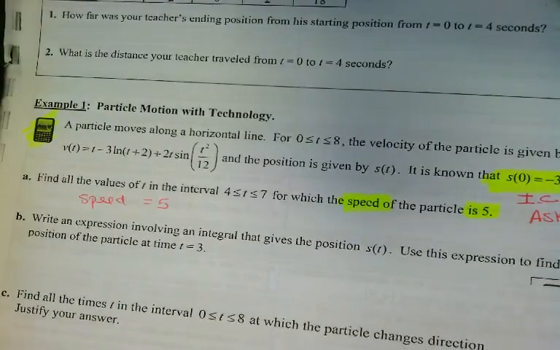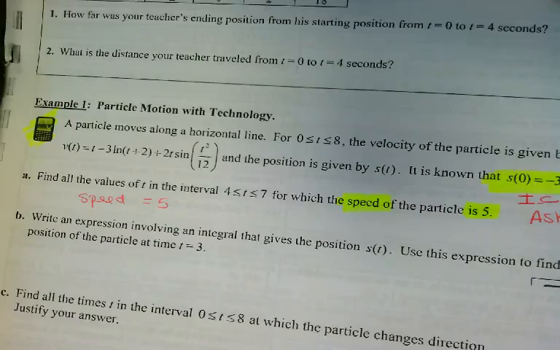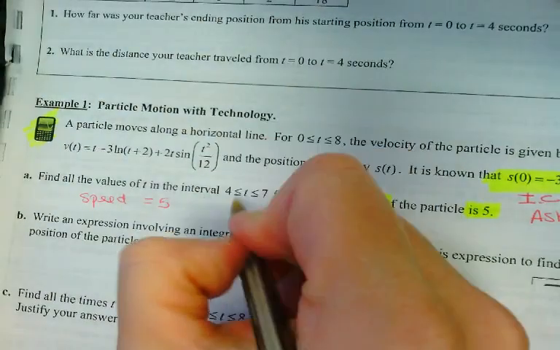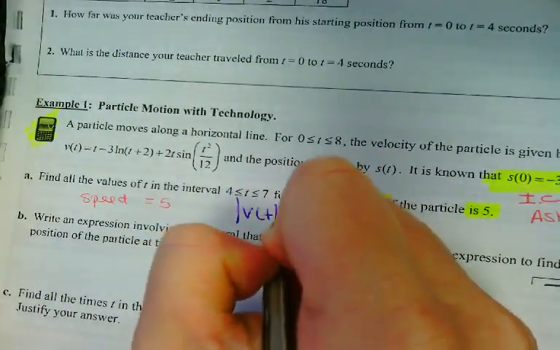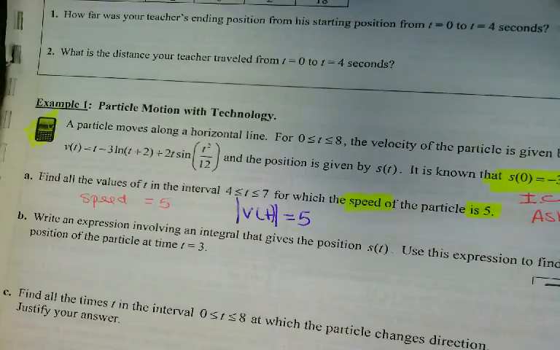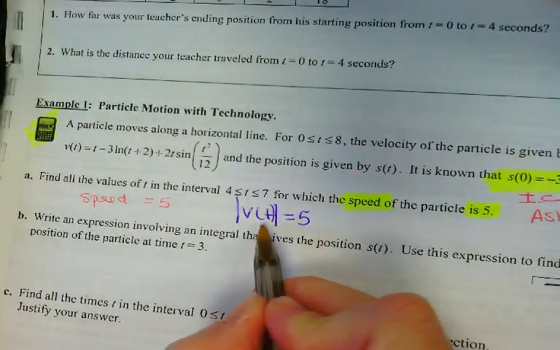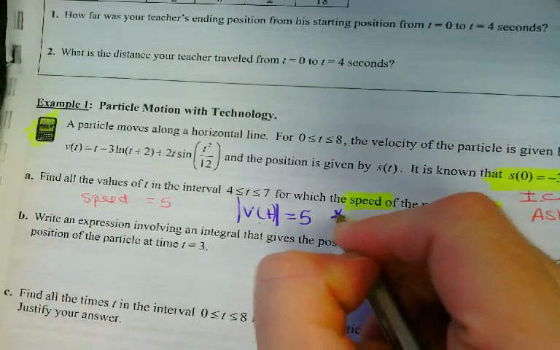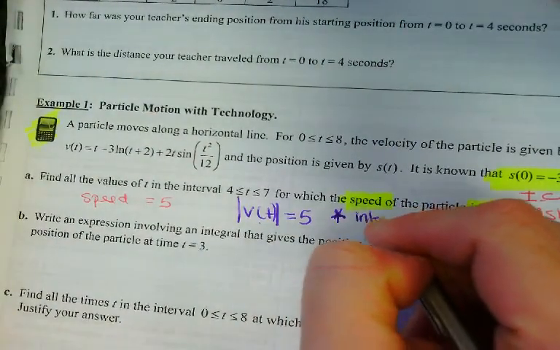Speed. Think of your speedometer. Think about the type of numbers. Absolute value of velocity. Yes, Solly. Excellent. Speed is the absolute value of velocity, which we are setting equal to 5. Now, again, this is the calculator section. The only way you're solving this is with the calculator. When two things are equal, every single time, you will be looking for an intersection.